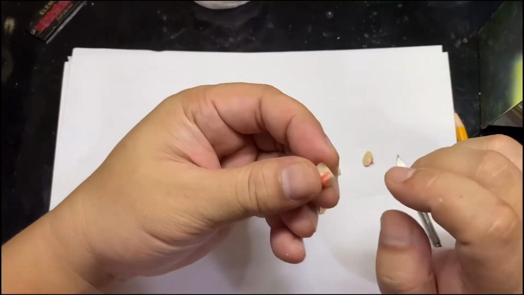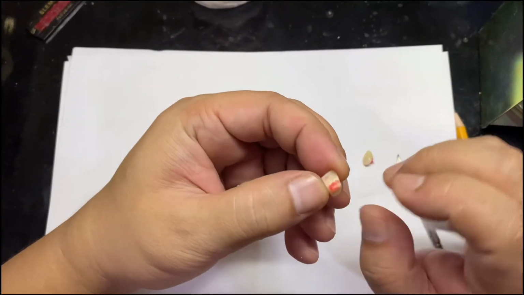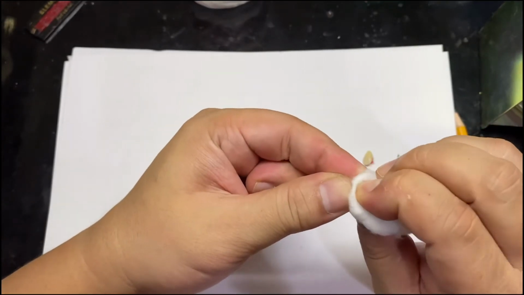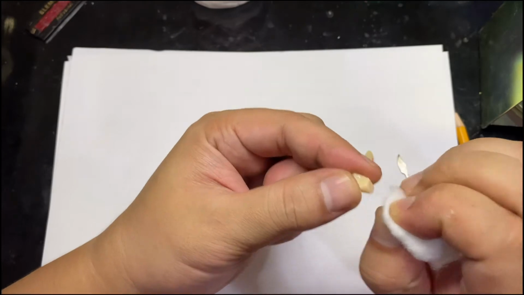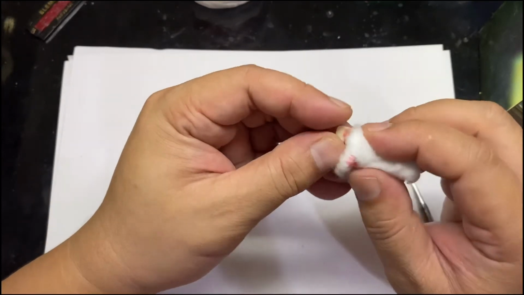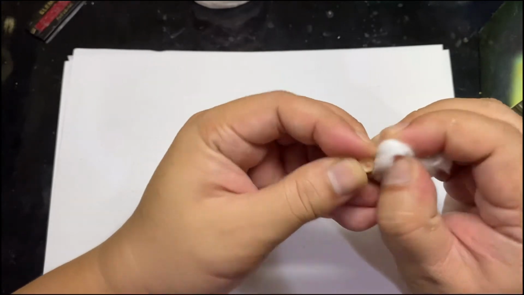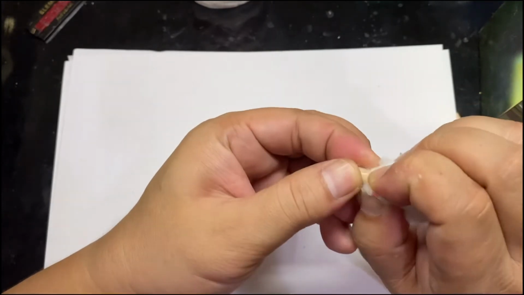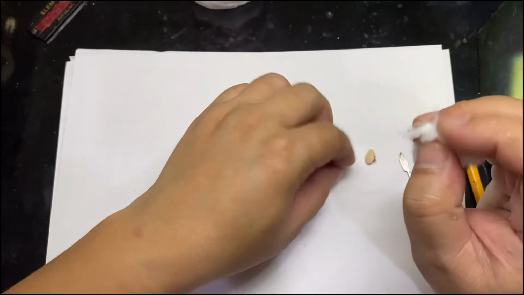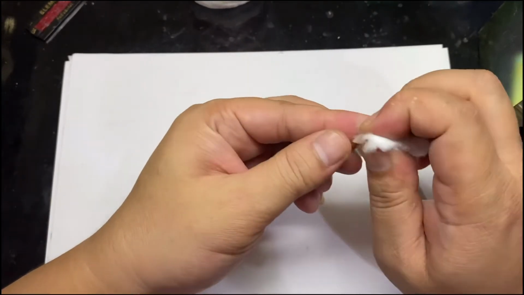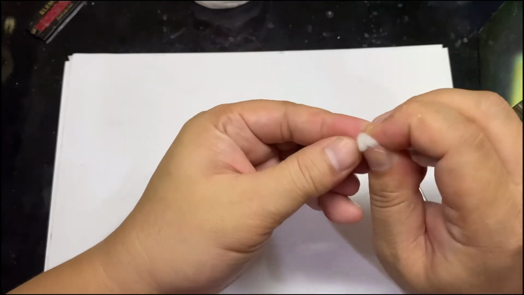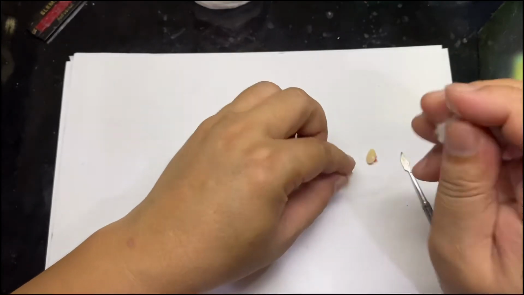Take note on this. Always clean the lingual portion of the artificial teeth before you start setting. You have to remove those sticky wax using cotton. You just have to wipe. Everything must be cleaned before you start setting.